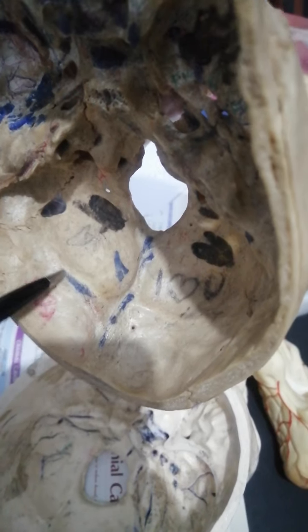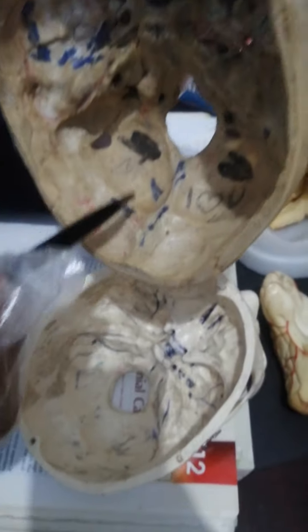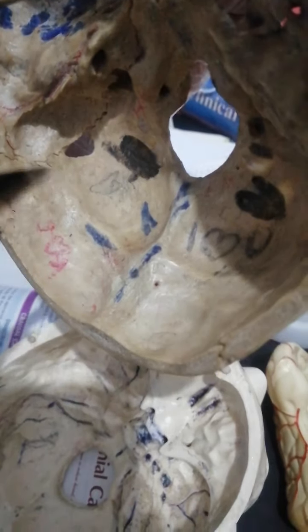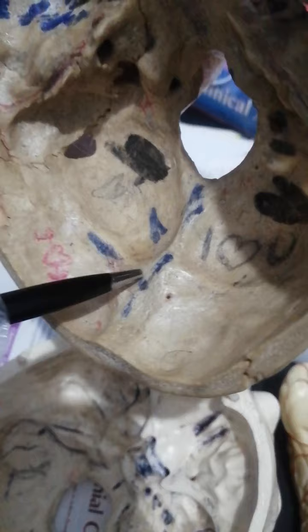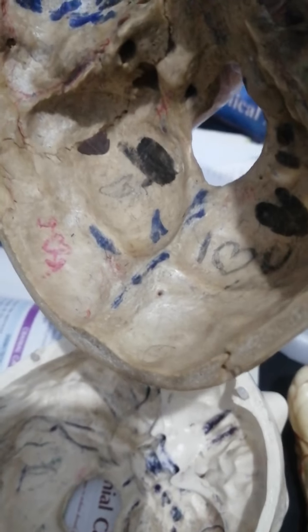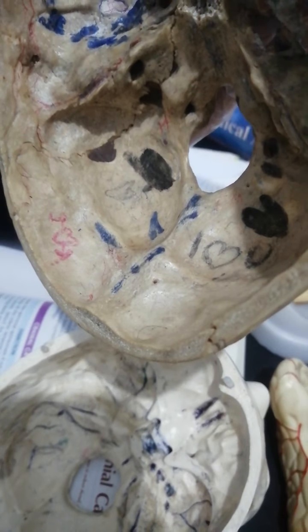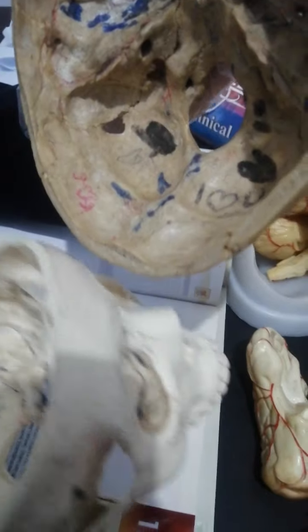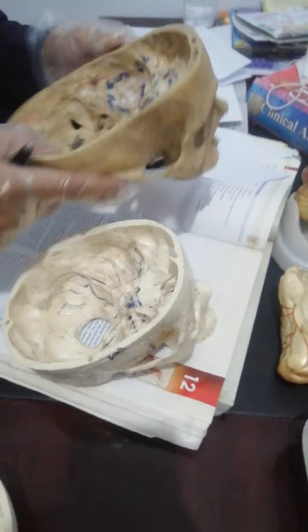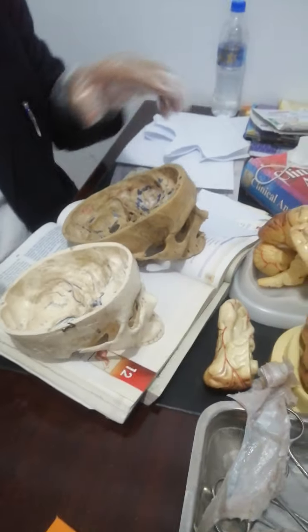And then you can see this big groove, another one over here. This groove is for the transverse venous sinus. Keeping in view these points, now look, the brain lies inside this.